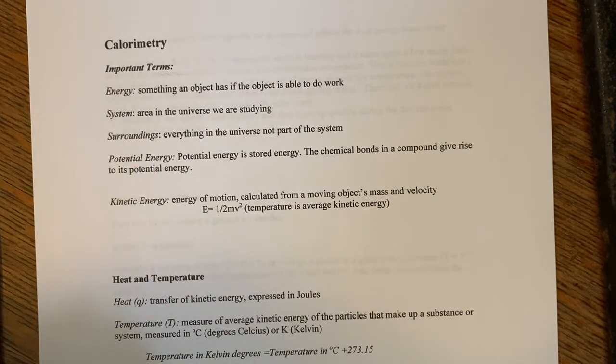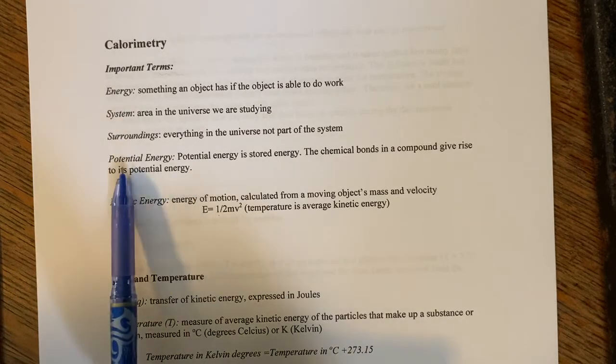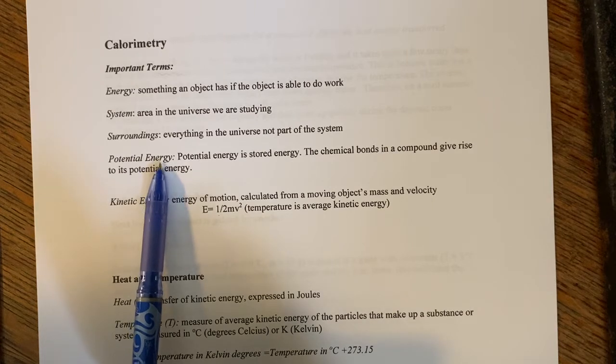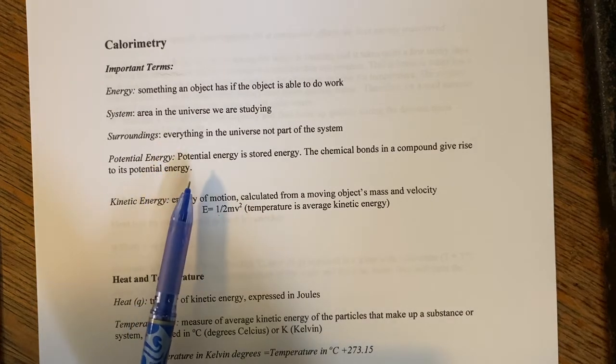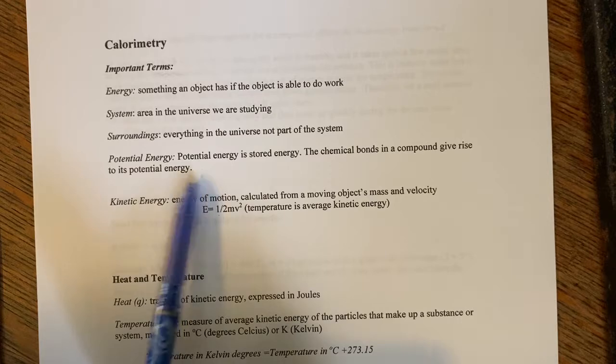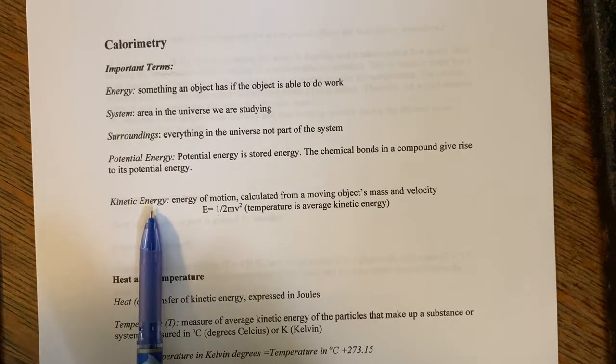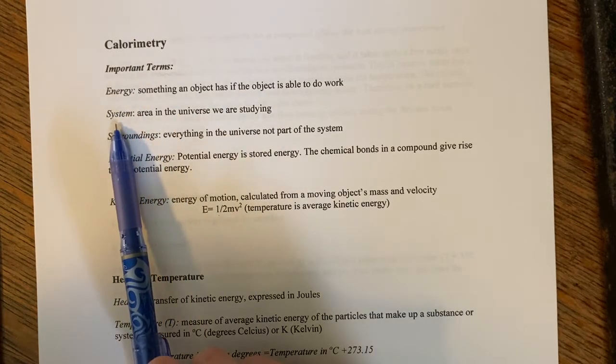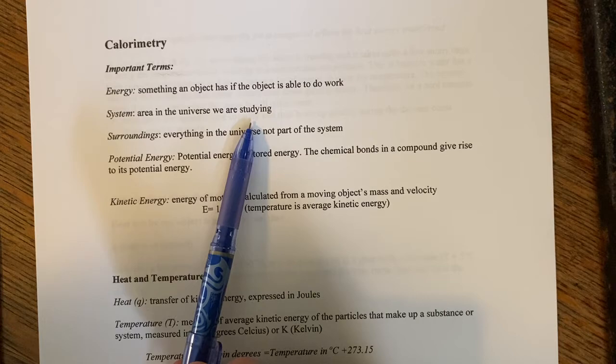So last lesson, when we were talking about bond energies, bond energy is a type of potential energy. So we can calculate delta H using bond energy as a potential energy, and now we're going to be using changes in temperature and finding heat to use kinetic energy to find our changes in energy in a reaction from reagents to products. So a system is an area in which we're studying.